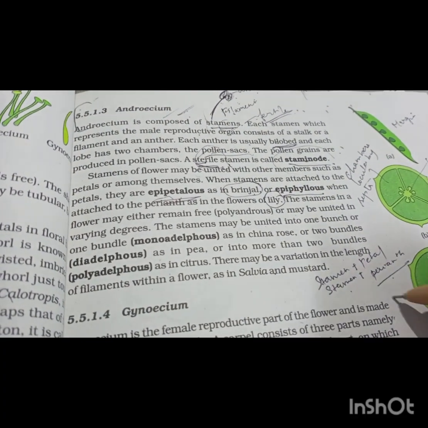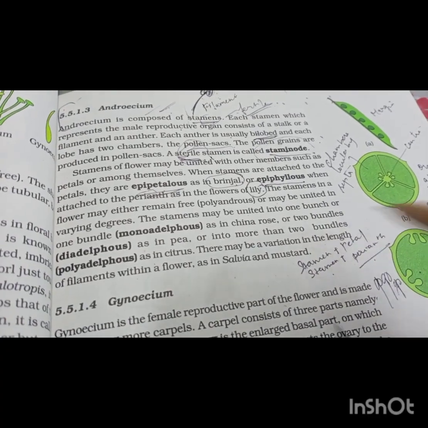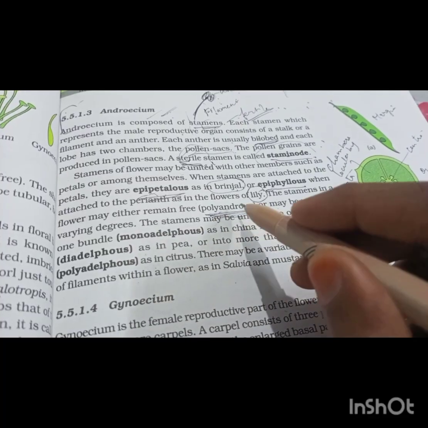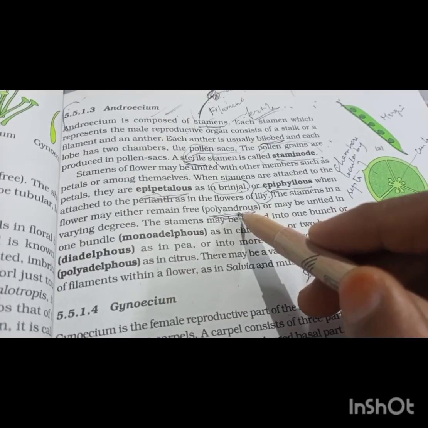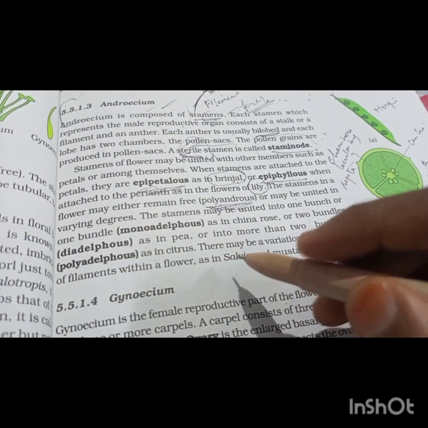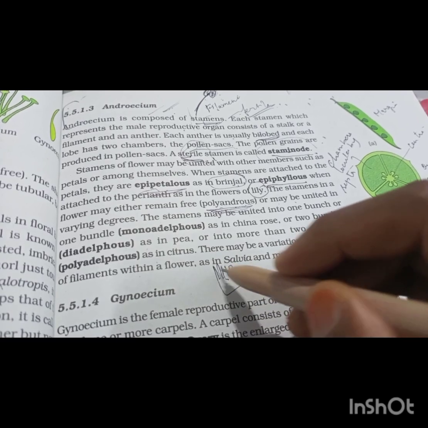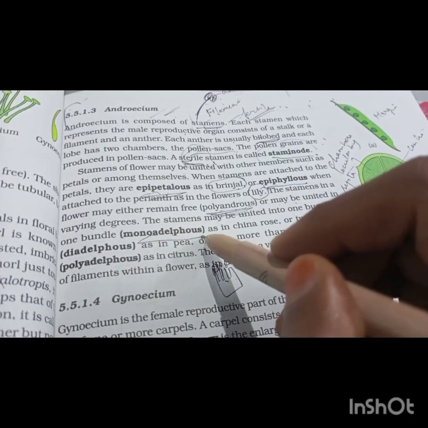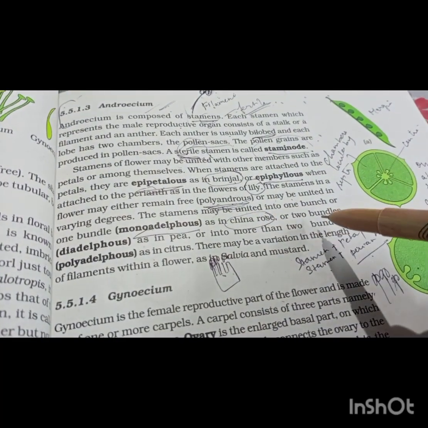The stamens may be either free, without touching each other, in that case it is known as polyandrous. If the stamens are not attached with each other among themselves, and they are free, they are known as polyandrous. And if they are united, they may be united in bundles. If all the stamens are arranged together in one bundle, it is known as monadelphous. The example you can see in hibiscus.